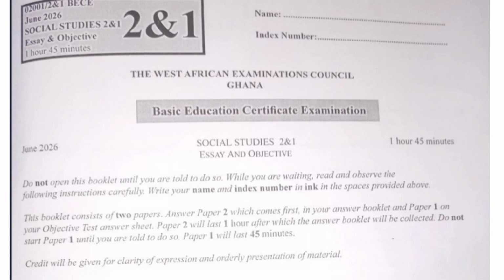So these are the instructions. You're supposed to use 1 hour 45 minutes. These are the instructions over there. Do not open this booklet until you are told to do so. While waiting, read and observe the following instructions carefully. Write your name and index number in ink in the space provided above.